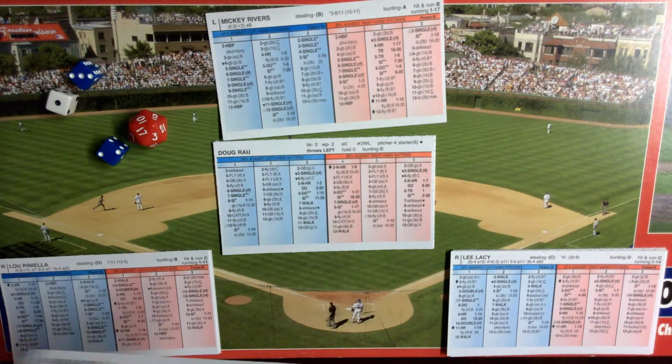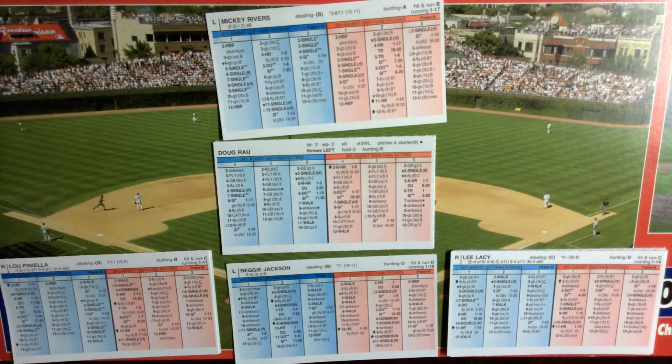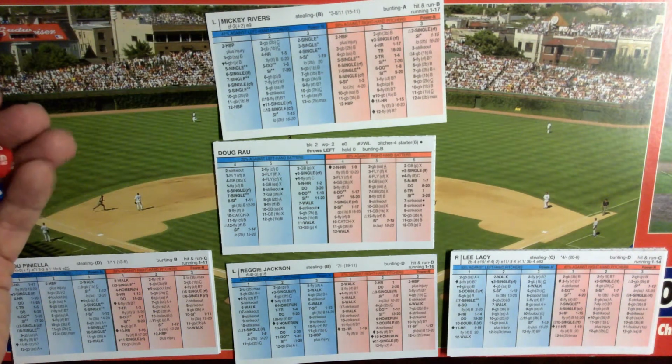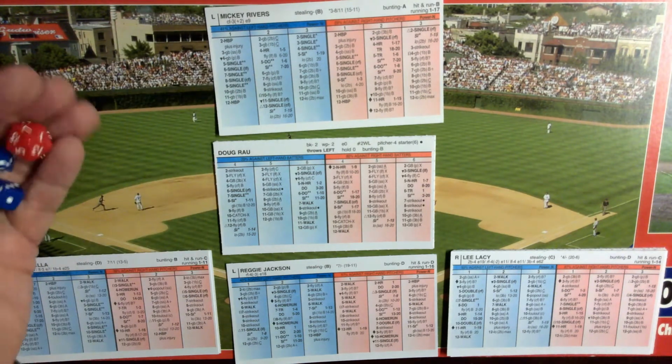Left-handed hitting Reggie Jackson is up. Jackson has had a slow start to today's game. He has a strikeout in the 4th inning and a flyout to the right fielder in the 1st. So 2 down. Rivers is not being held.